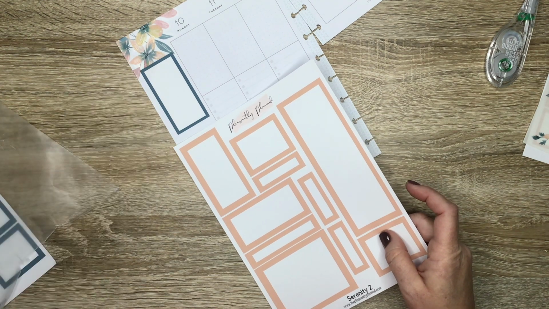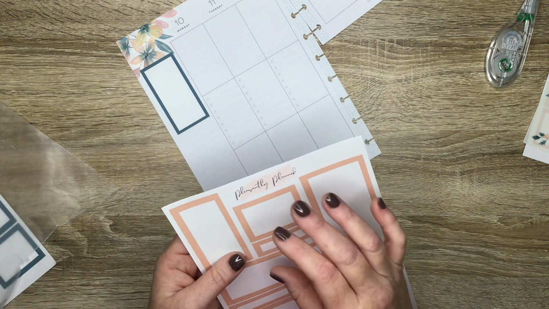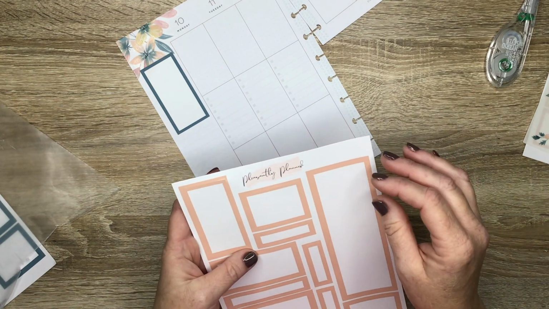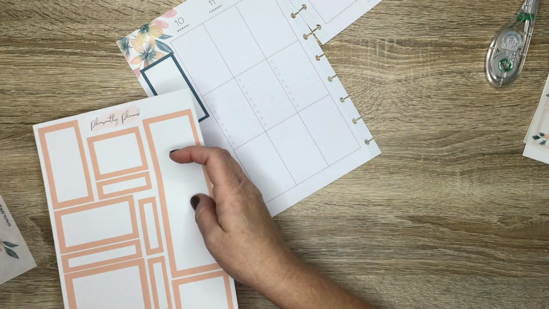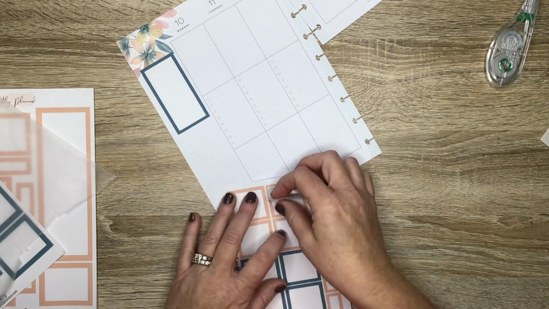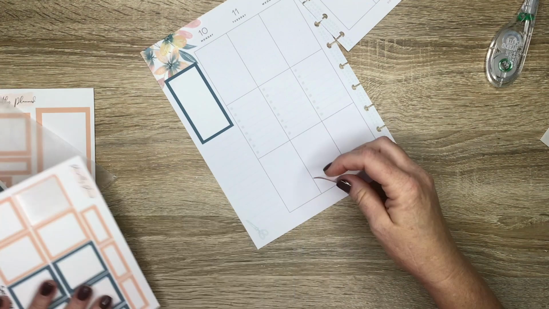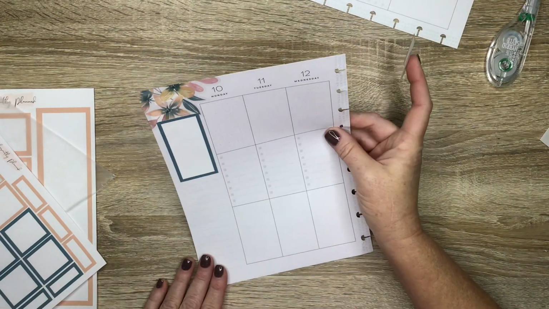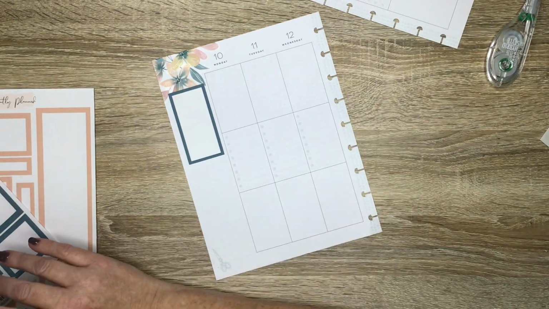But I'm kind of wondering if I could put another box. Let's try to go to some small boxes and just see what we can come up with here. I think that box might be crooked too. I don't know. I can't tell.